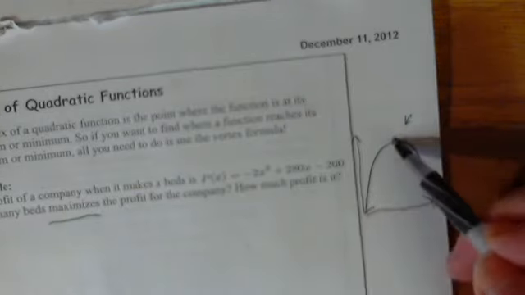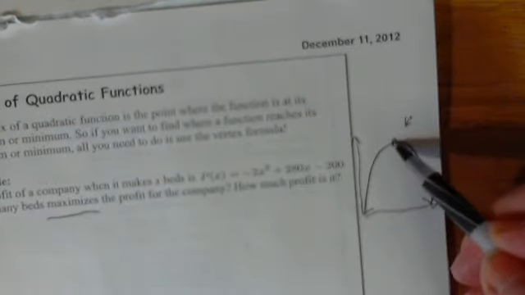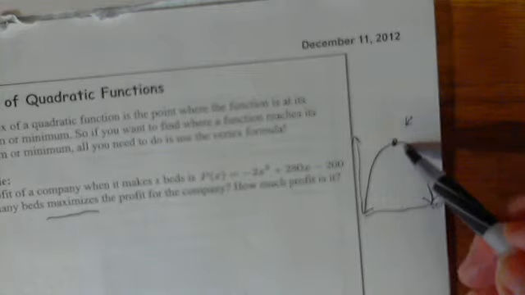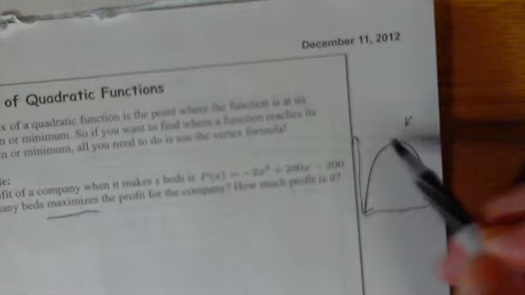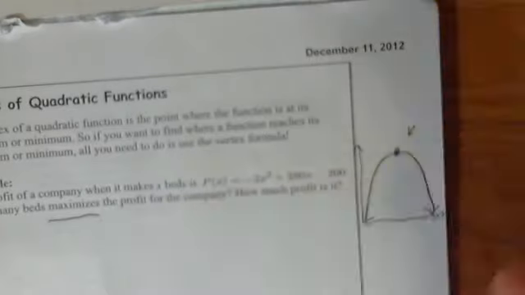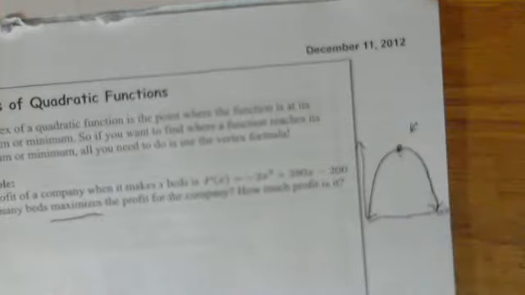So what they want to find out is, how many beds should we make so we maximize the profit and we don't make too little and we don't make too much? So if we find this vertex, we find the number of beds that makes maximum profit.